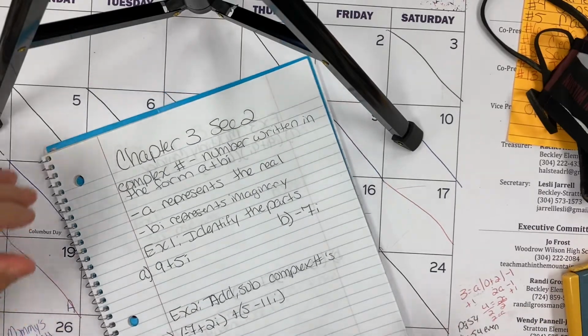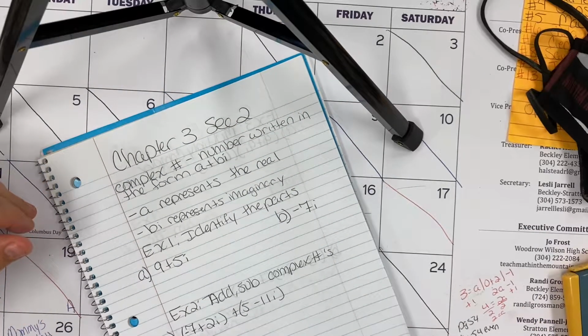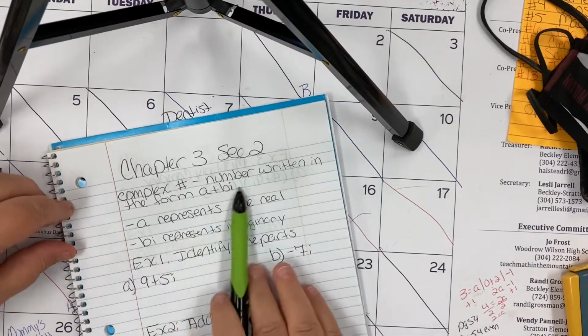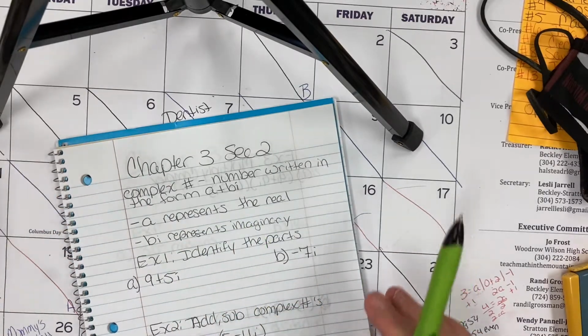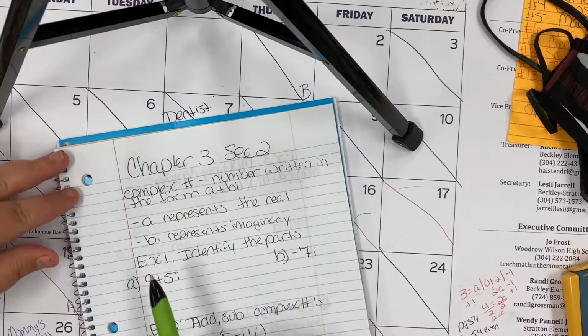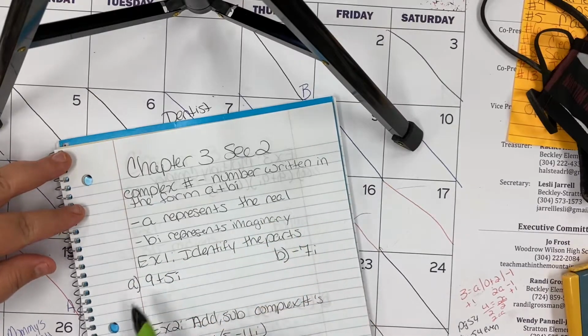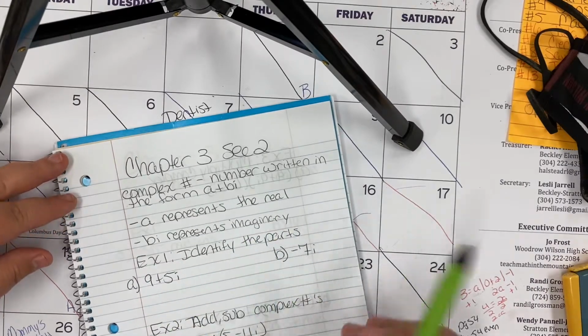Okay, Algebra 2. So, what we are going to be doing is working with complex numbers. A complex number is written in the form a plus bi. These are still dealing with imaginary numbers. A is representing your real number. The bi represents the imaginary part.